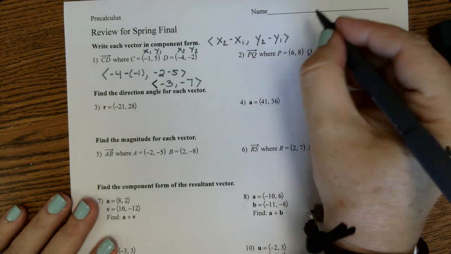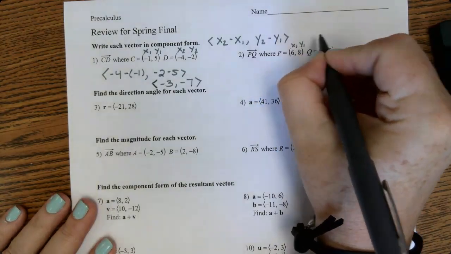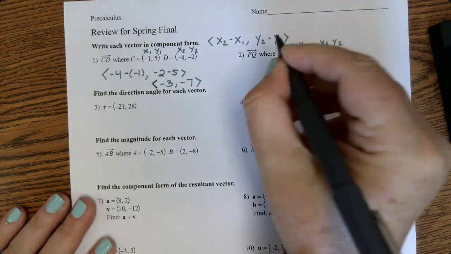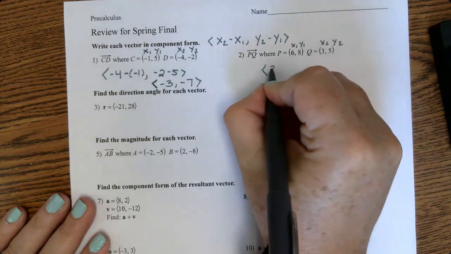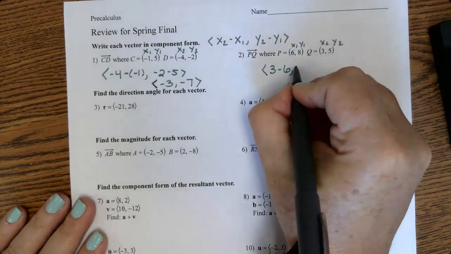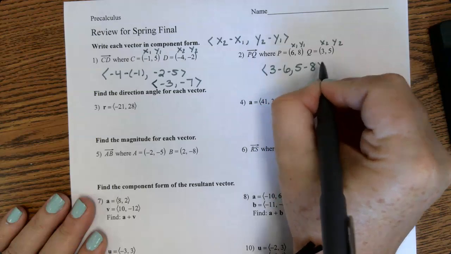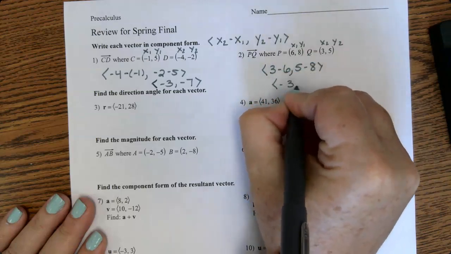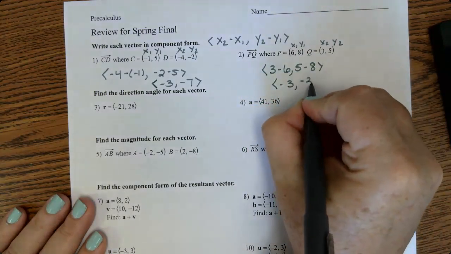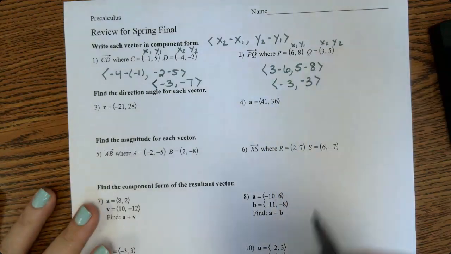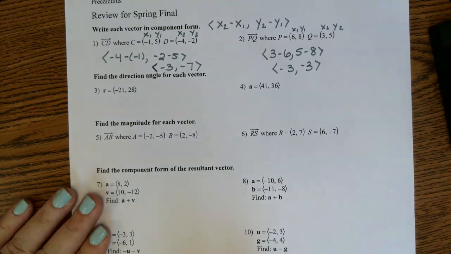Okay. So x1, y1, x2, y2. 3 minus 6 and 5 minus 8. That's -3 and -3. Right? 5, 6, 7, 8. Yep. Okay. Direction.